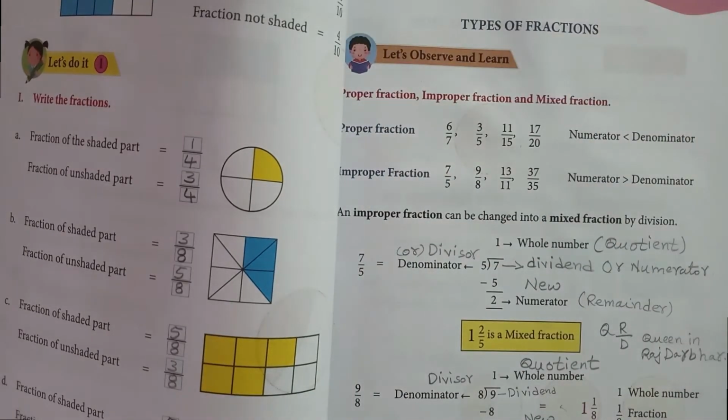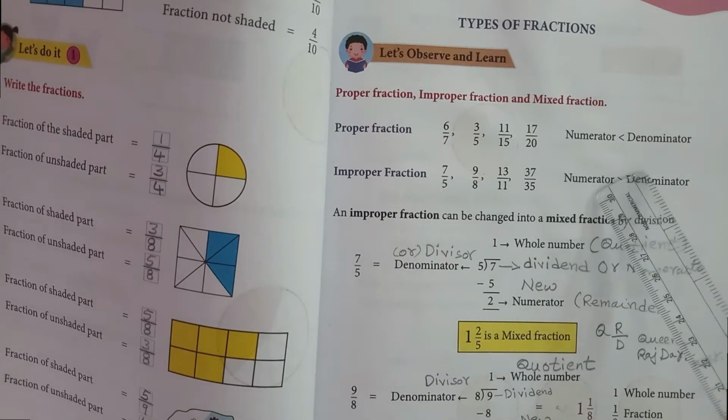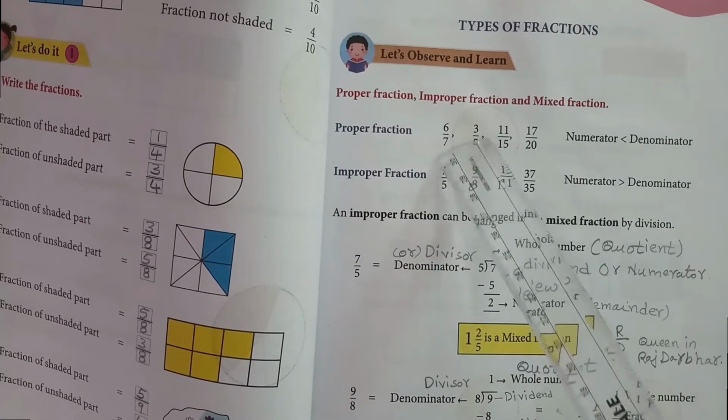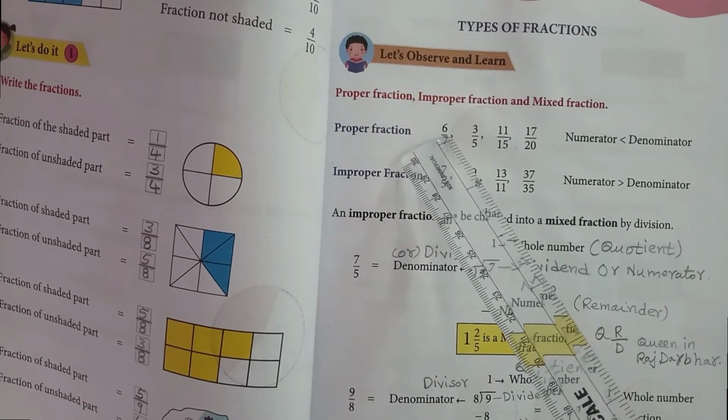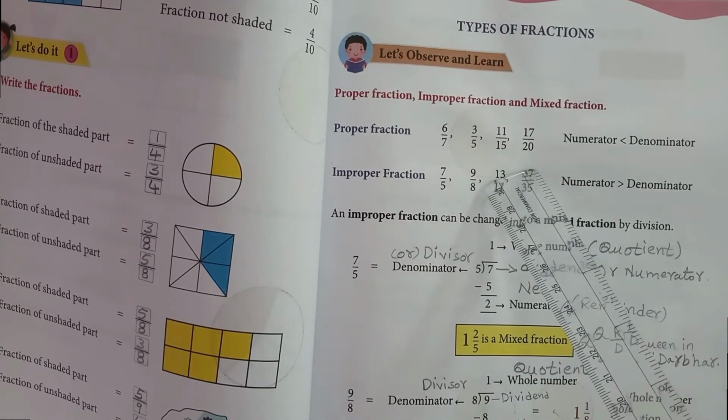Now we shall see in the textbook. See here, a fraction whose numerator is less than the denominator is called a proper fraction. Examples they have given here are 6 by 7, 3 by 5, 11 by 15, 17 by 20.